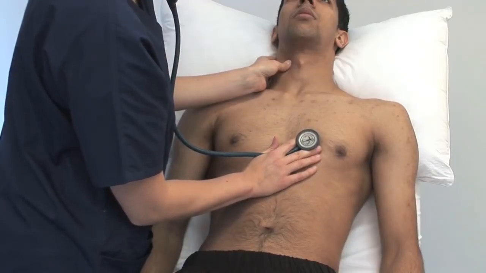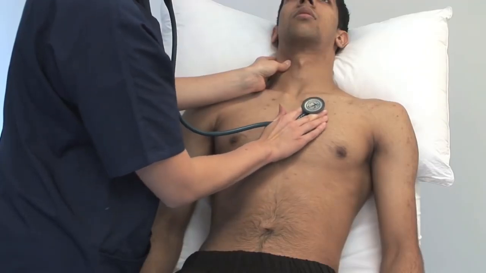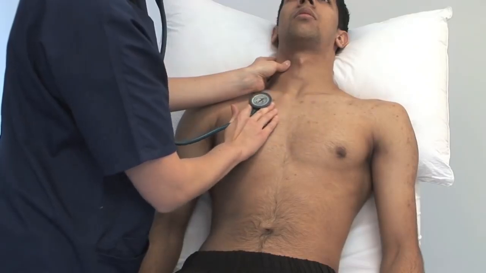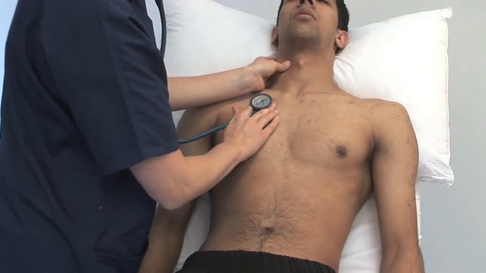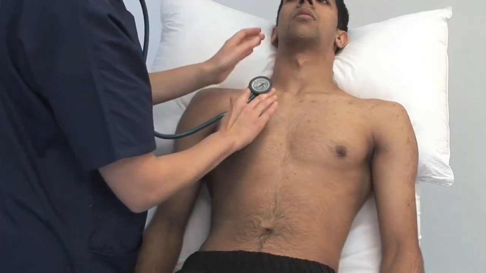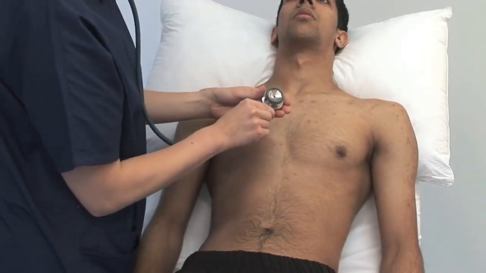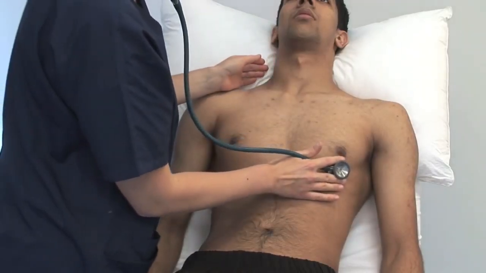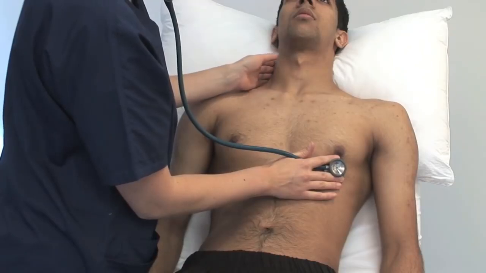Feel the carotid pulse with your thumb to time any murmur. Concentrate in turn on systole and diastole. Listen for added sounds and then for murmurs. Soft diastolic murmurs are sometimes no more than a so-called absence of silence. Listen to the precordium systematically with the bell and then the diaphragm.